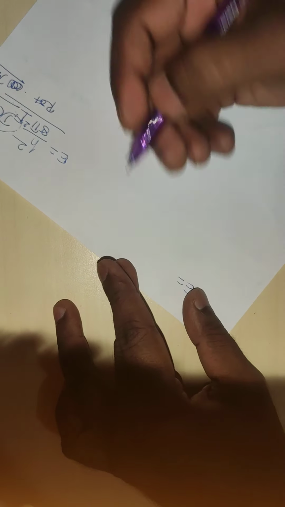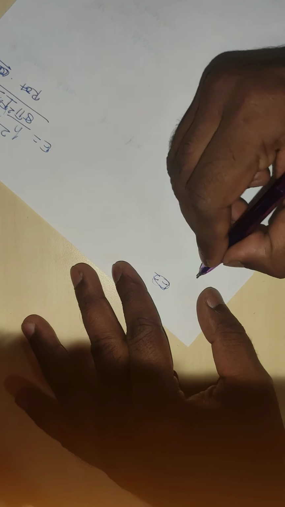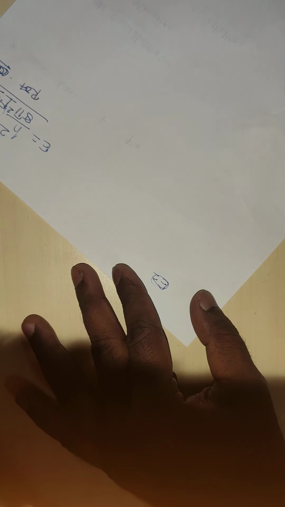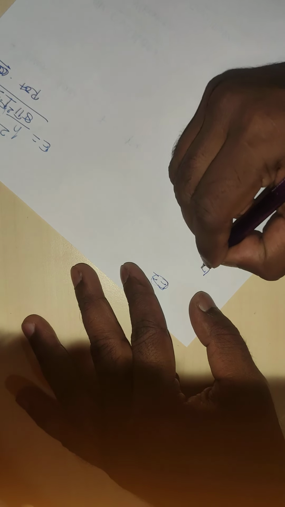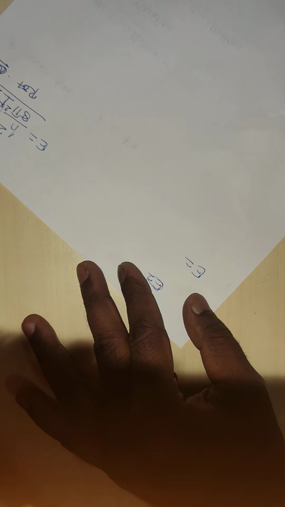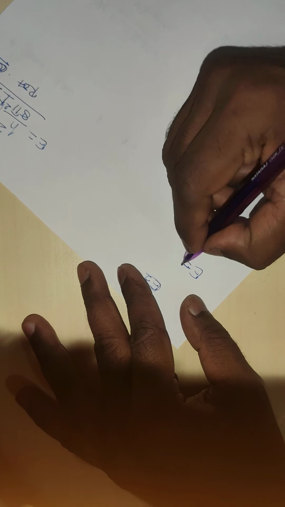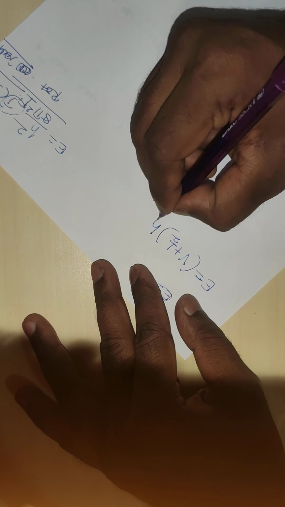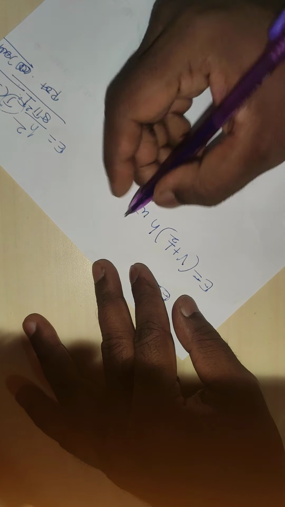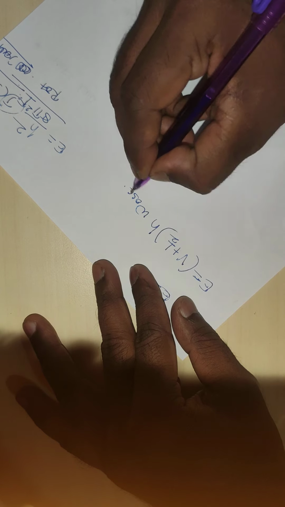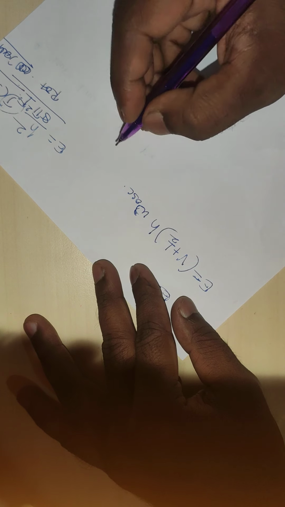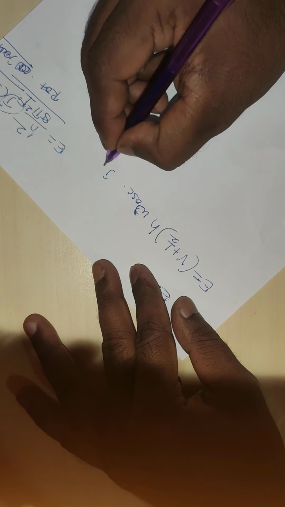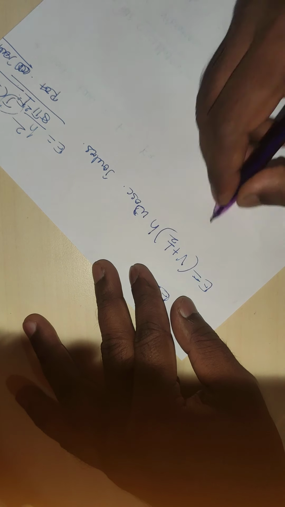Like that, we are going to calculate this vibrational energy level, that is given by E is equal to (V plus 1/2) h omega oscillation, that is in joules.